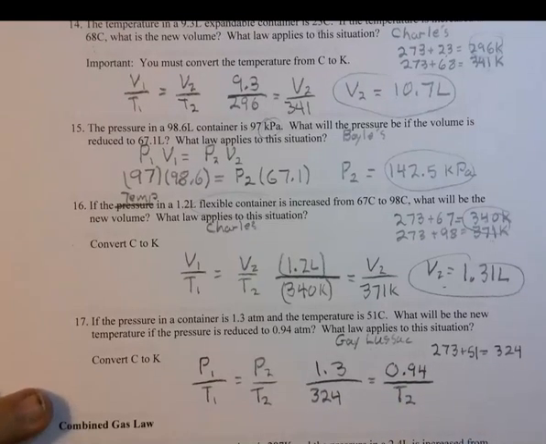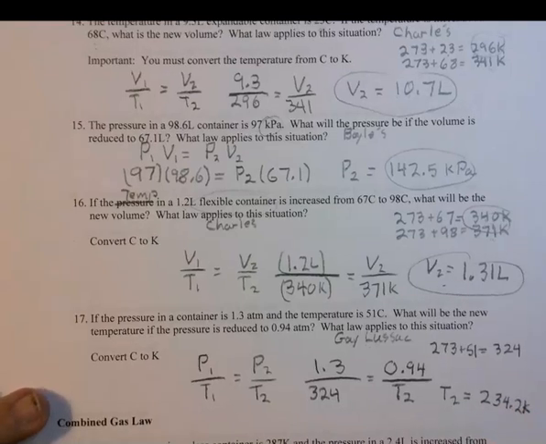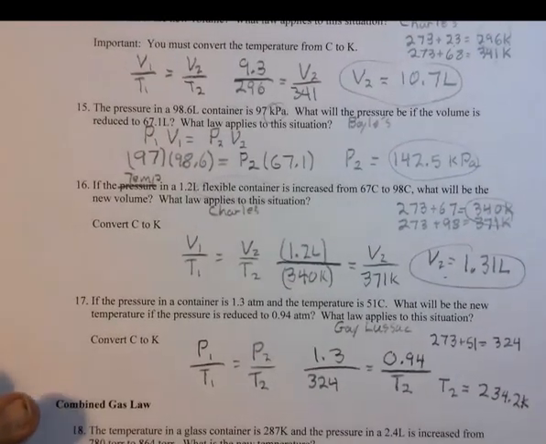All right, and if you go ahead and run the numbers on that, you get temperature T2 equals 234.2 Kelvin. Now it's possible the problem might ask you to convert back to centigrade. You would just subtract 273 from that, and that would give you your centigrade answer.